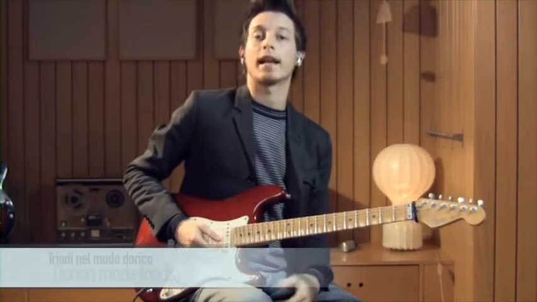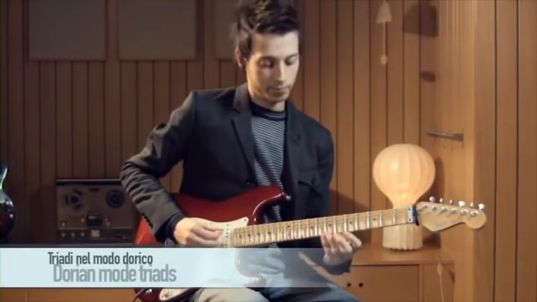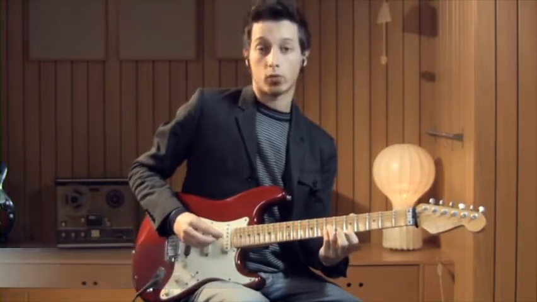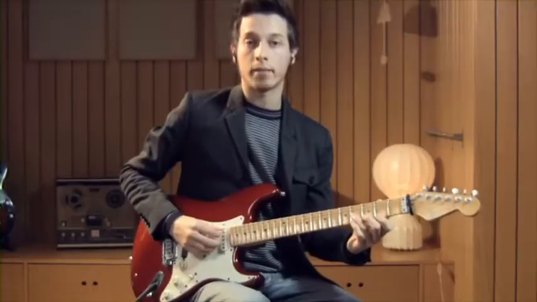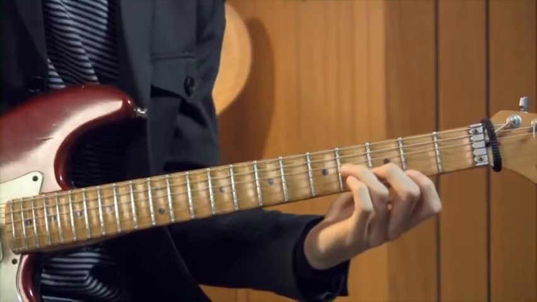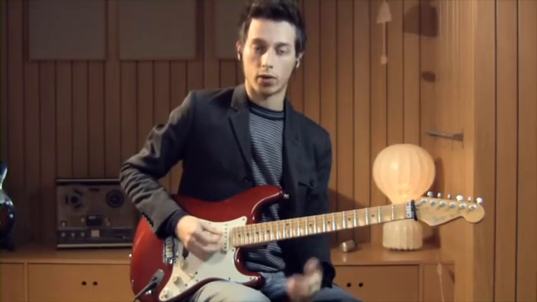Thanks to the presence of the major sixths in the scale, we obtain 3 new triads. A major triad on the 4th degree, D major, a minor triad on the 2nd degree, B minor, and a diminished triad on the 6th degree, F sharp diminished.